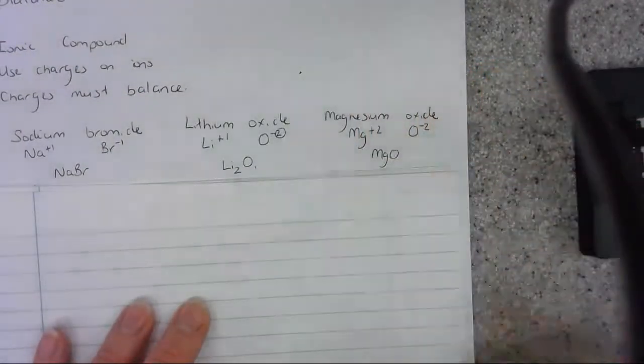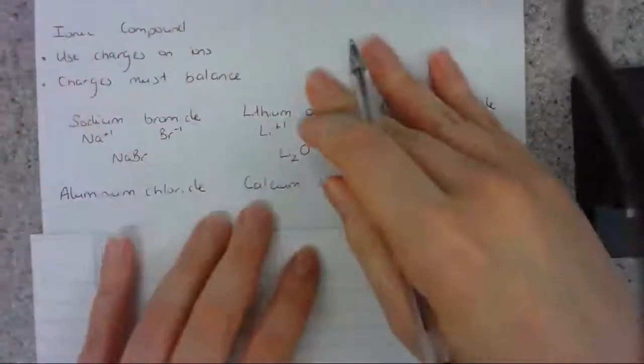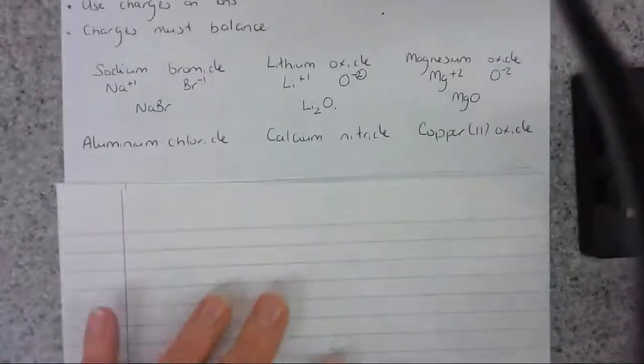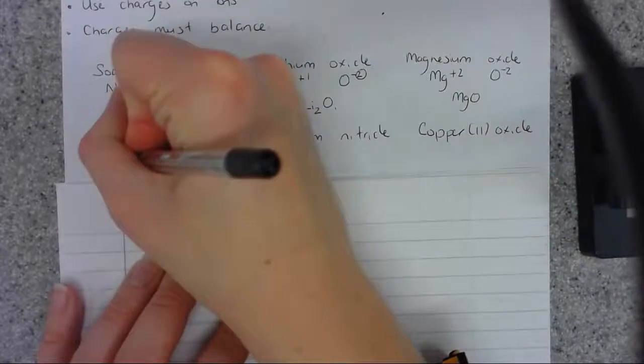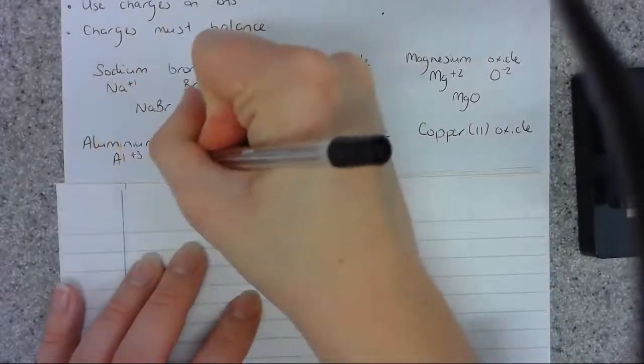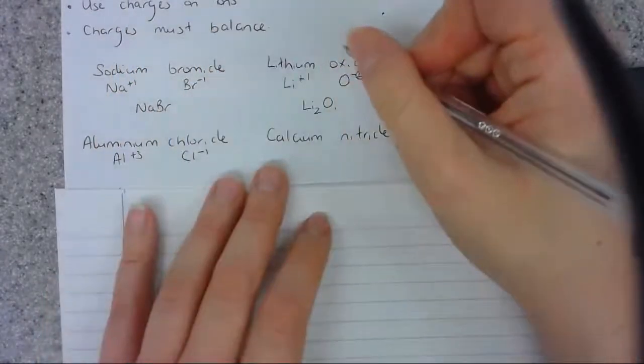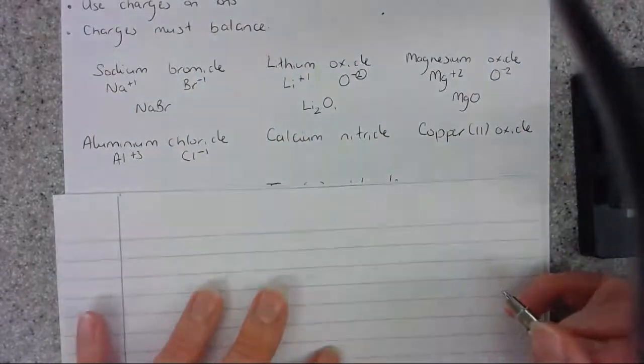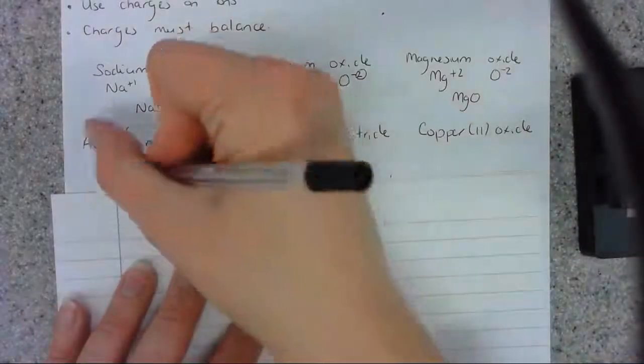It's just going to be MgO. Next one, aluminium chloride. Aluminium is in group 3. It's got a +3 charge. Chlorine's in group 7 and has a -1 charge. +3 -1, these charges do not cancel.